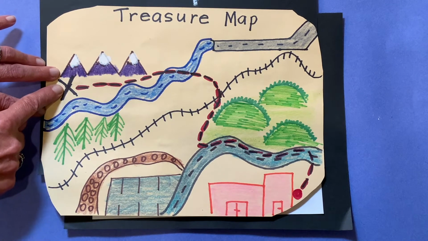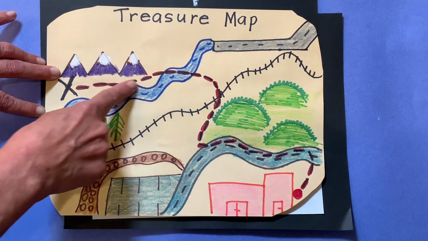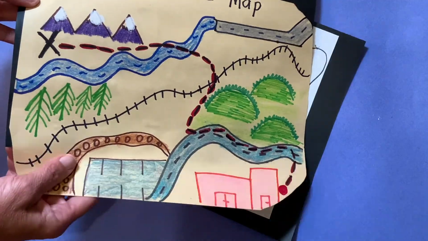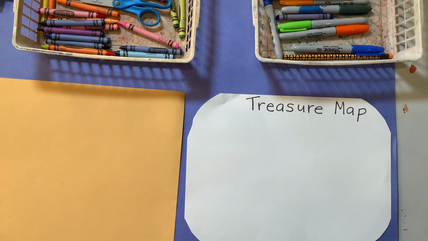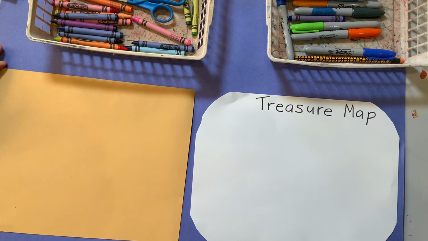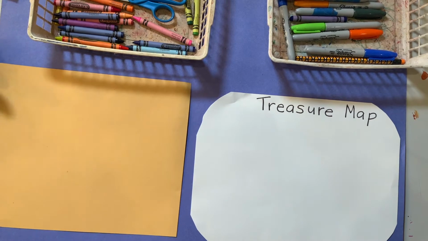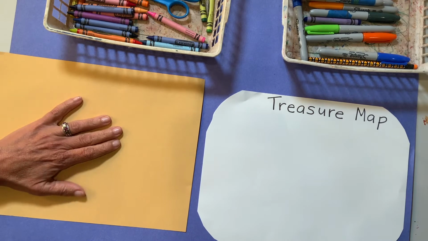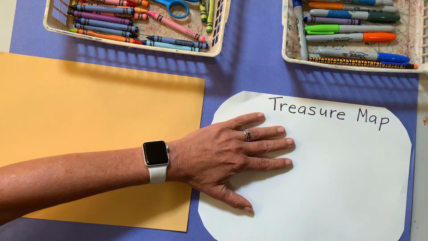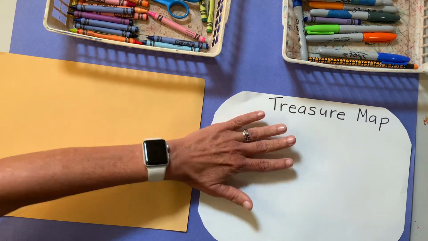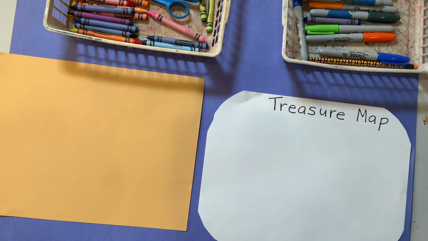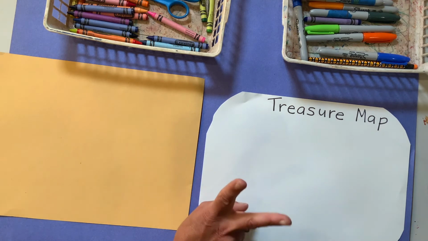In your map, you're going to plan your route to find your treasure, and you're going to be able to put the X in your map wherever you want to place your treasure. Let's get started to make our map. Let's get some supplies ready. Today, if you have some construction paper in colors, I'm using a tan color, so it kind of looks like that pirate map. But if you don't have tan, you can just use a regular piece of white paper. So you only need one piece of paper for the map, and then later we might need another piece of paper that's white. So 2 pieces of paper.